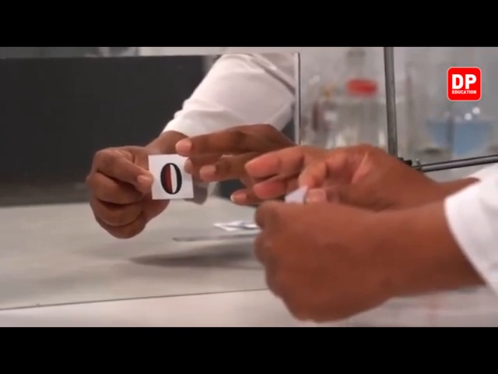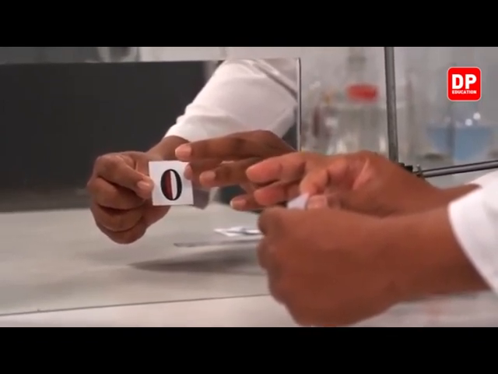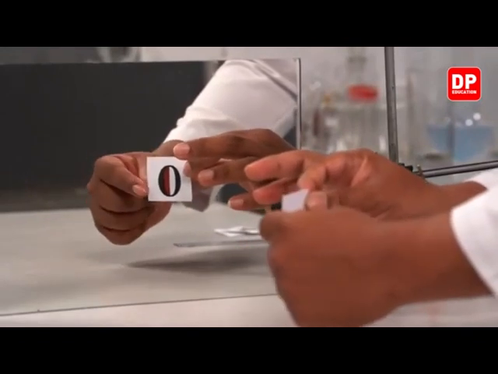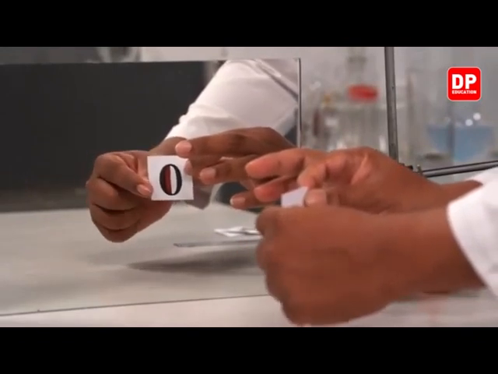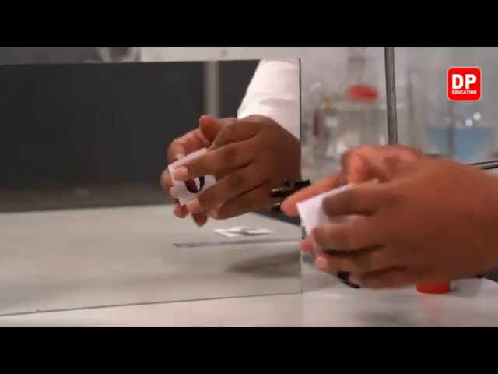You can clearly observe that the colored area is now on my left hand side, not on the right hand side. However, if I keep it like this, now we can see that it is at the right hand side. You can observe it on my right hand side.